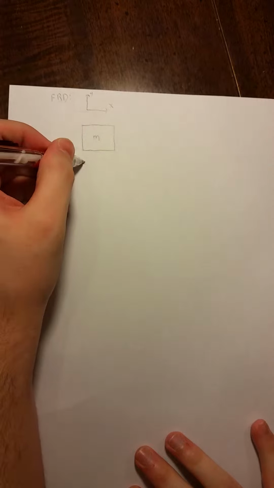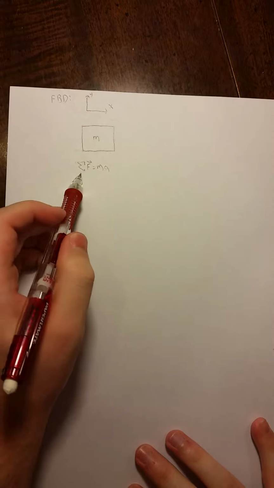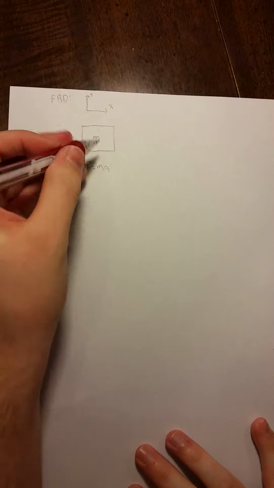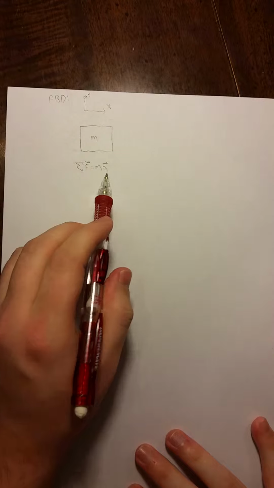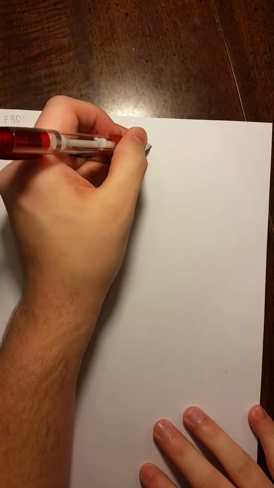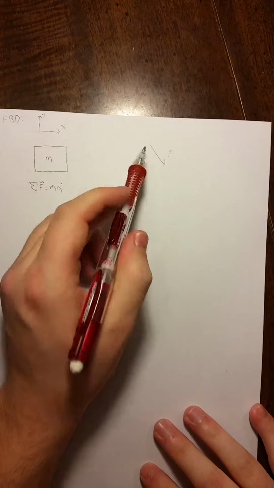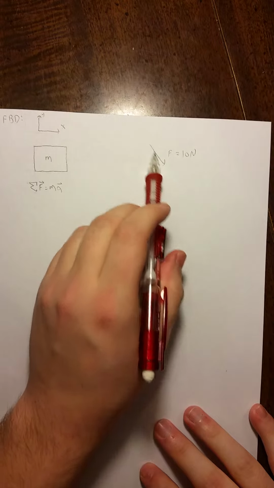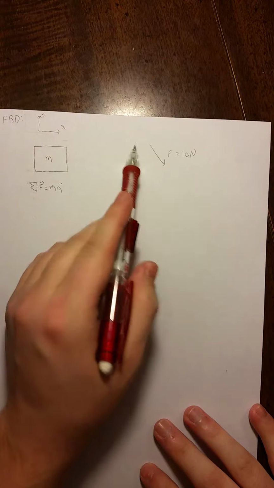The law governing motion is known as Newton's second law of motion. The sum of all forces is equal to mass times acceleration, where both forces and acceleration are vectors. A vector just means something that has both magnitude and direction. So if we look over here, this force here has a magnitude. We'll say it equals 10 newtons. The direction is along the length of this arrow. So this force vector has both a magnitude and a direction.